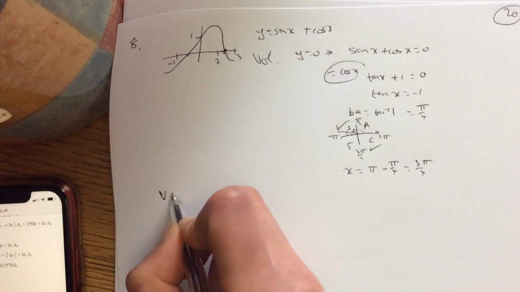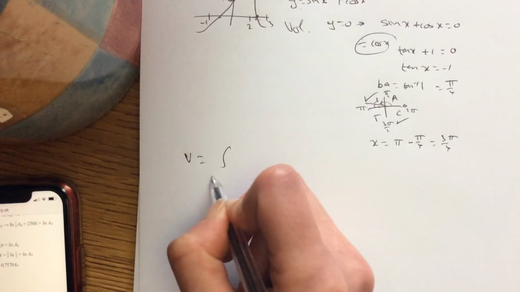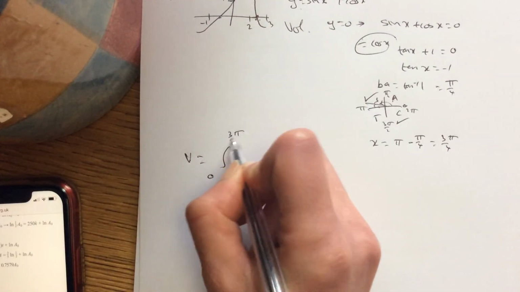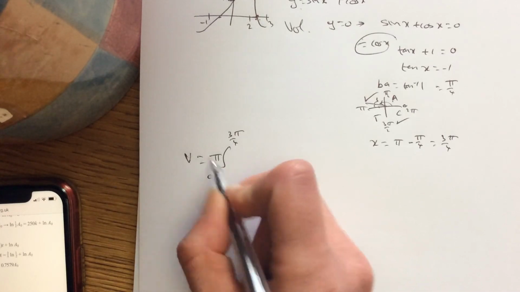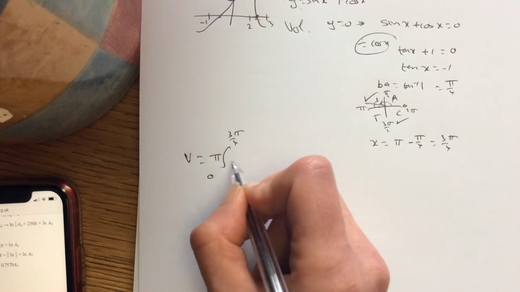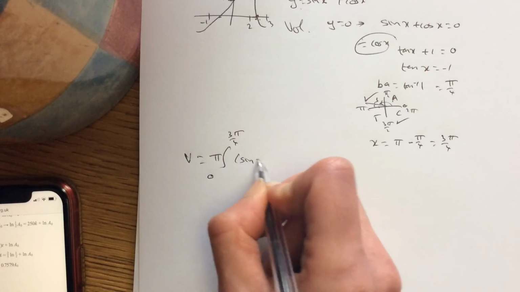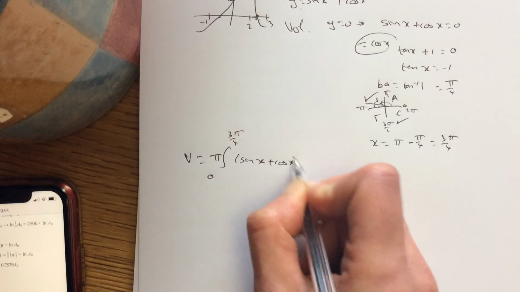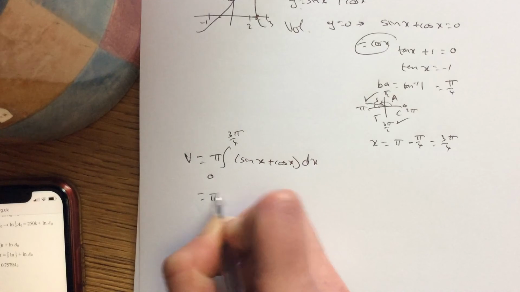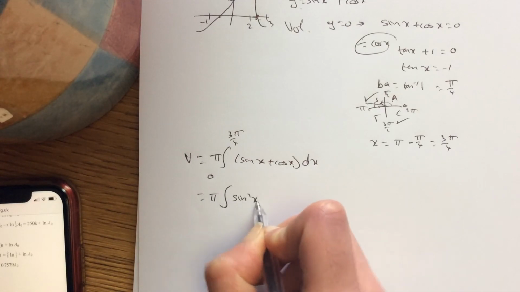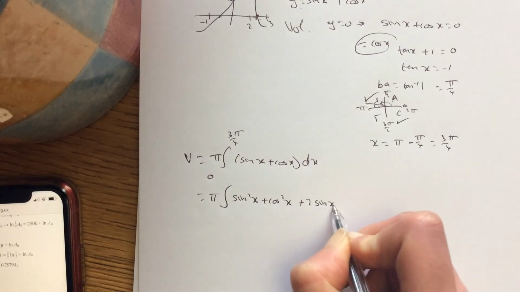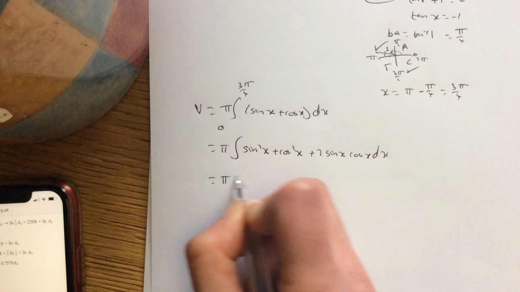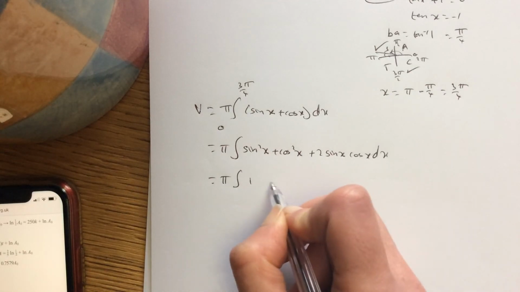So now I can start thinking about how to integrate this. I'm going between 0 and 3 pi over 4. And volume is pi times your y squared. So putting pi outside. Now squaring your y. Now to square your bracket, you square the first, you square the last, and you double the product. The sine squared plus cos squared cancels down to a 1.